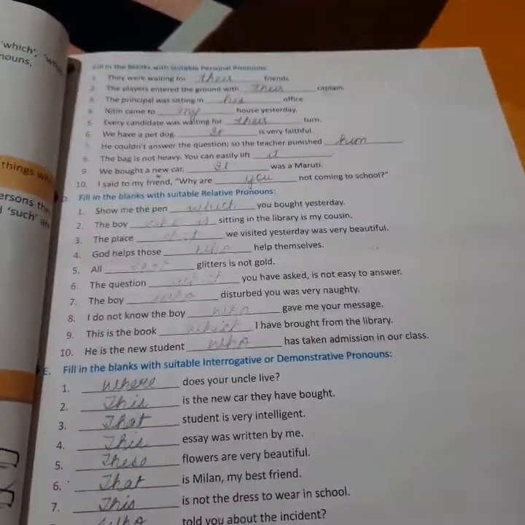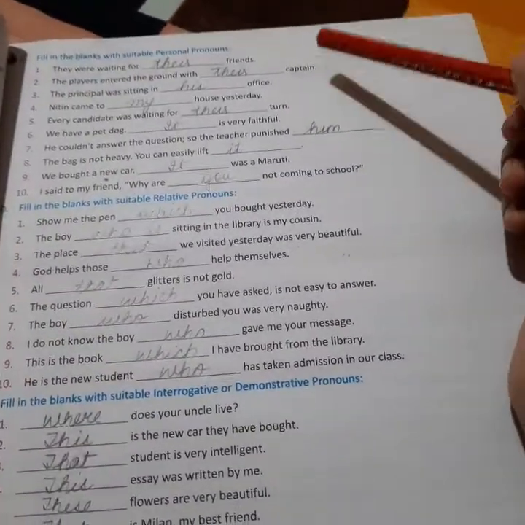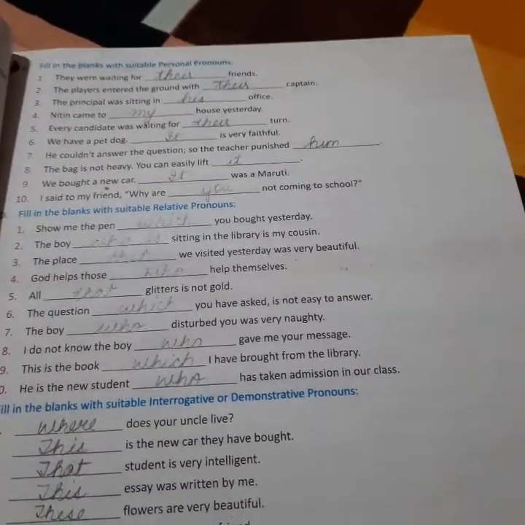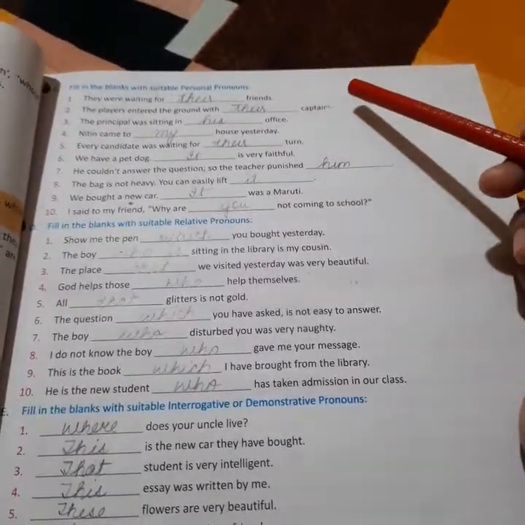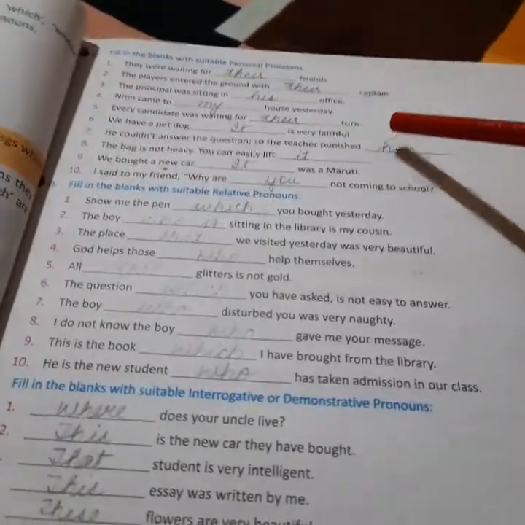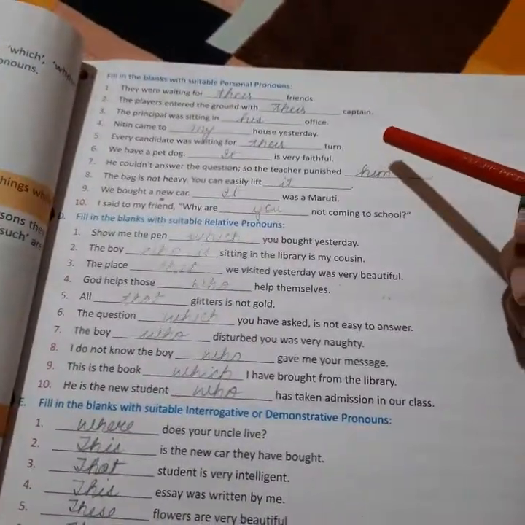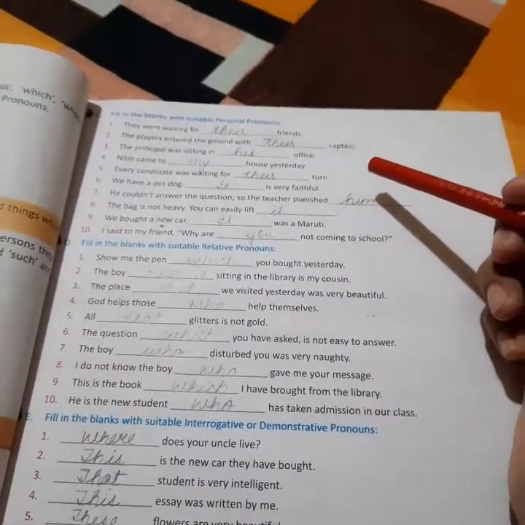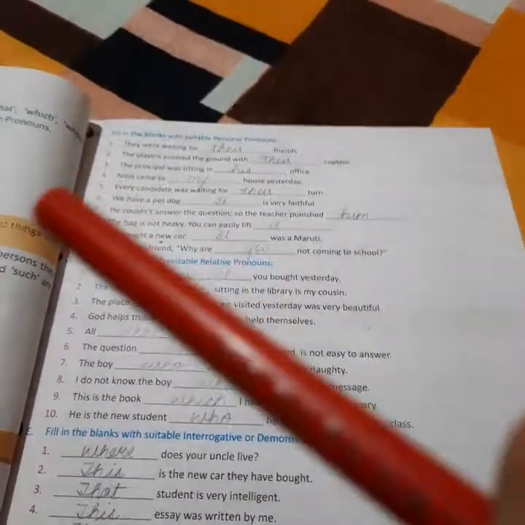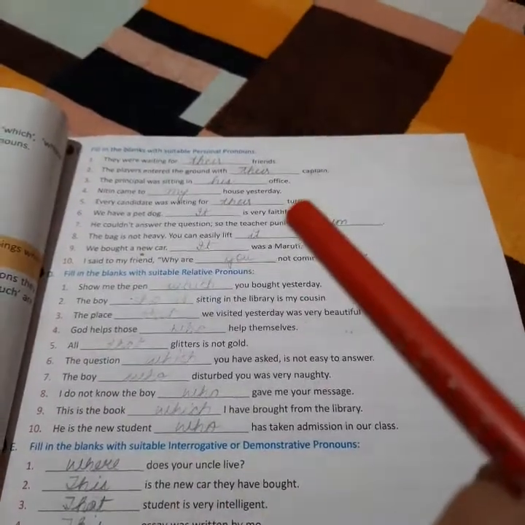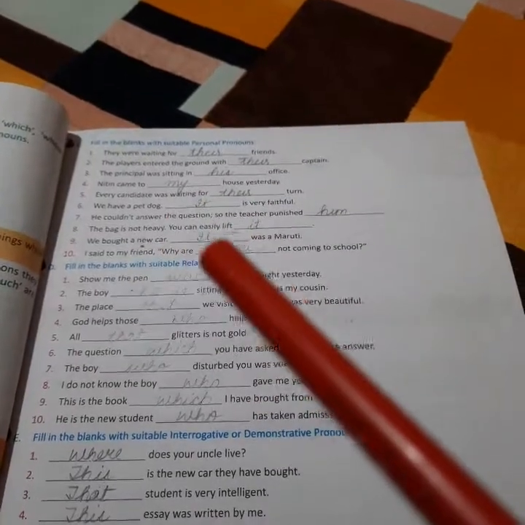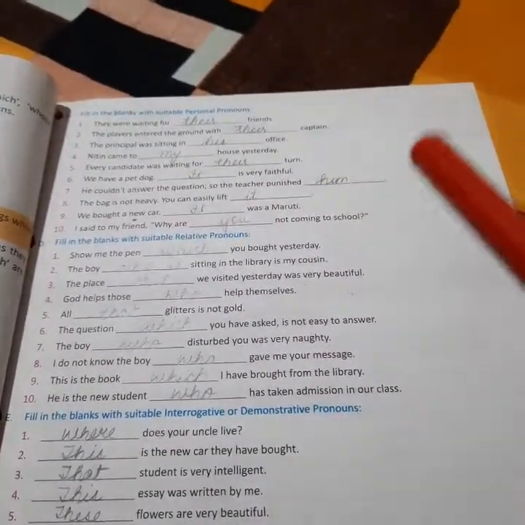So let us go to the next part, that is C, fill in the blanks with suitable personal pronouns. We are going to write personal pronouns in this. They were waiting for their friends. The players entered the ground with their captain. The principal was sitting in his office. Nitin came to my house yesterday. Every candidate was waiting for their turn. Then we have a pet dog. It is very faithful.